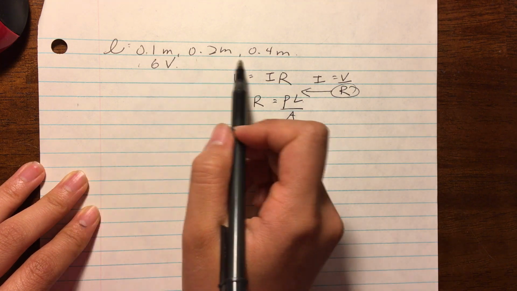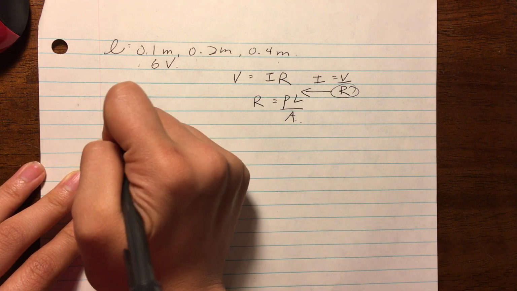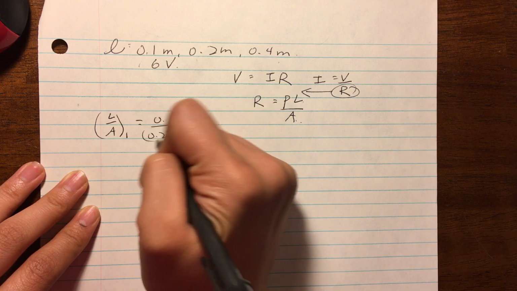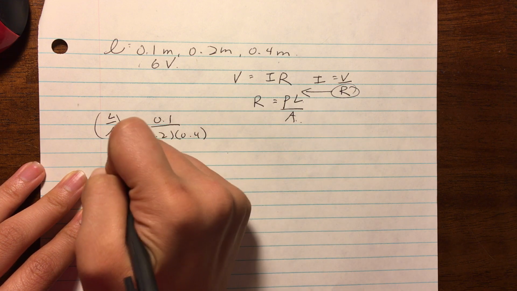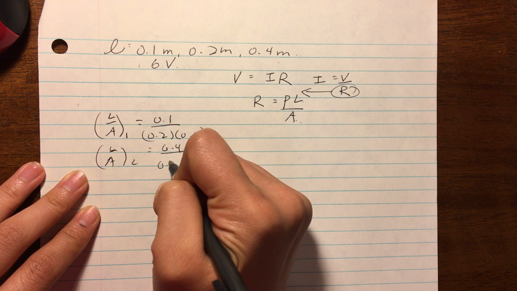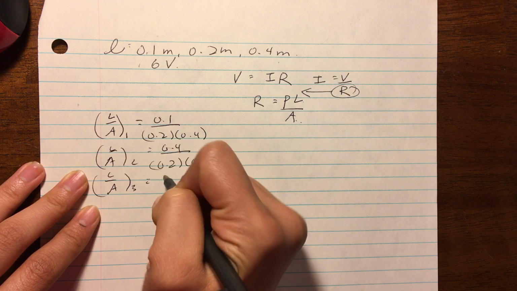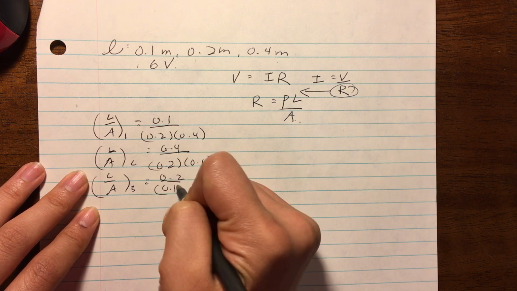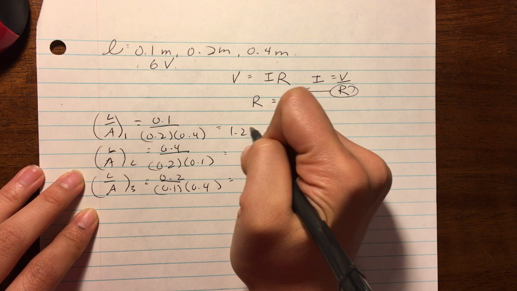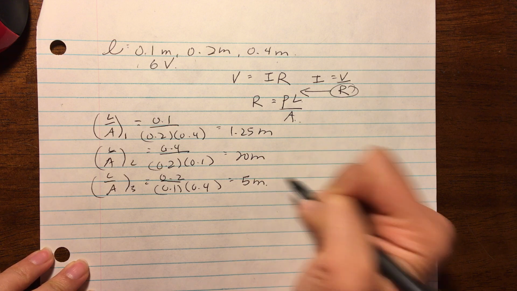Now, length over area could be made with any combination of these three. So there are three different possibilities you could have. The first one would be 0.1 over 0.2 times 0.4. The second one would be 0.4 over 0.2 times 0.1. And the third one would be 0.2 over 0.1 times 0.4. When you calculate these out, this is going to be 1.25 meters, 20 meters, and 5 meters.